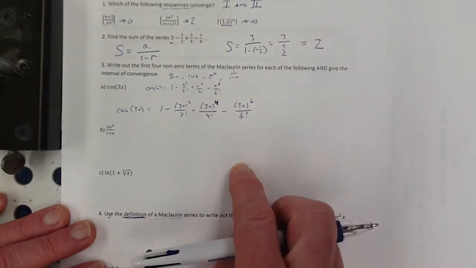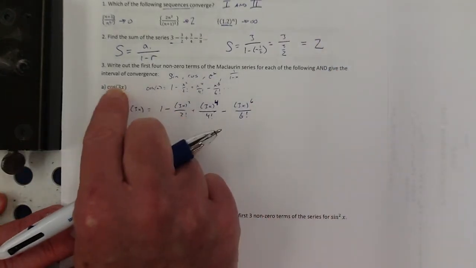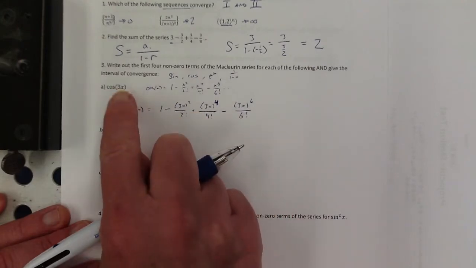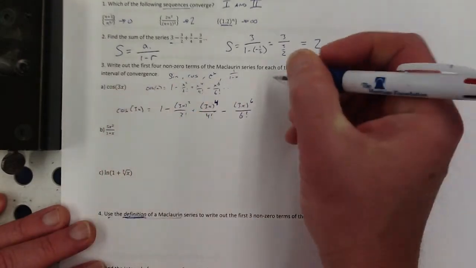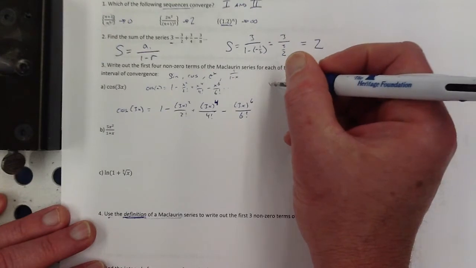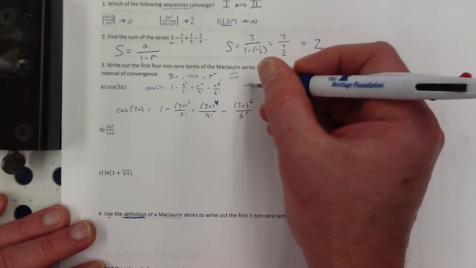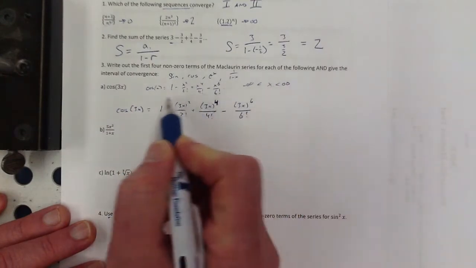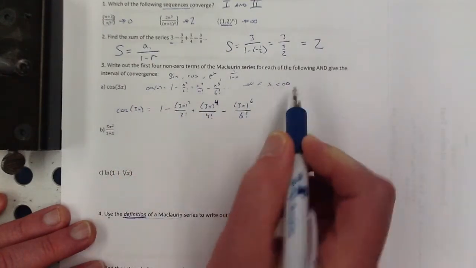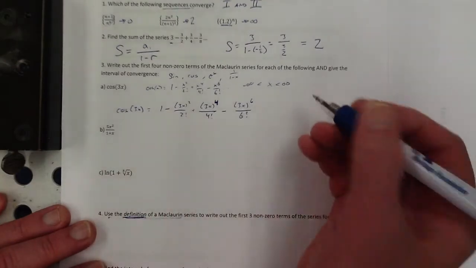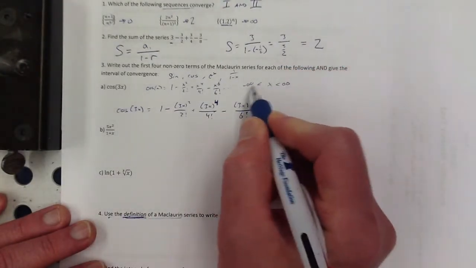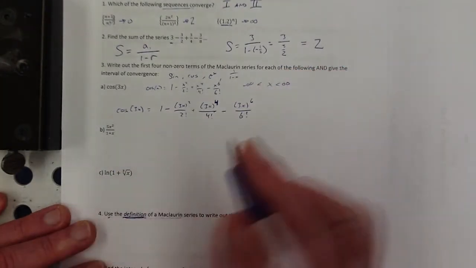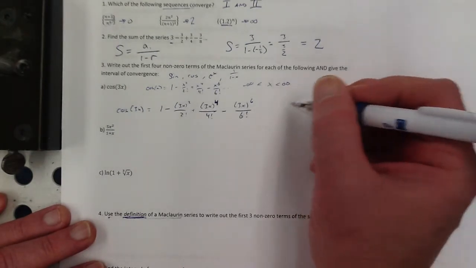So there's the first four terms. Now cosine converges everywhere, we don't write it this way, we just say that it converges everywhere. So since I'm replacing x with 3x, I can do the same thing for the interval of convergence, and of course that means if 3x has to be between negative infinity and infinity, that still converges everywhere.